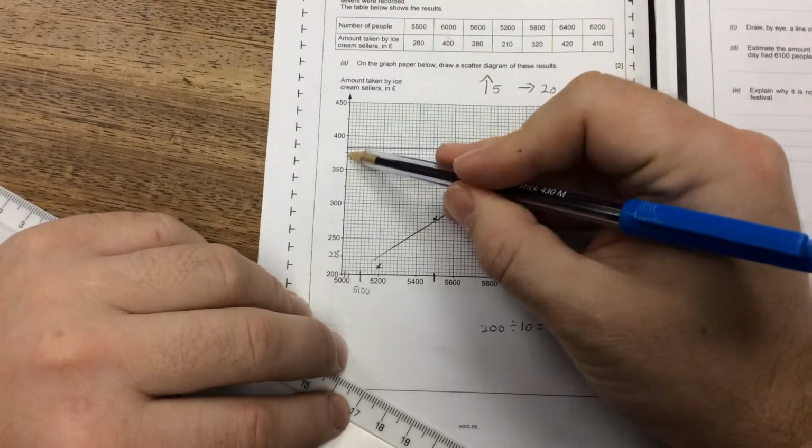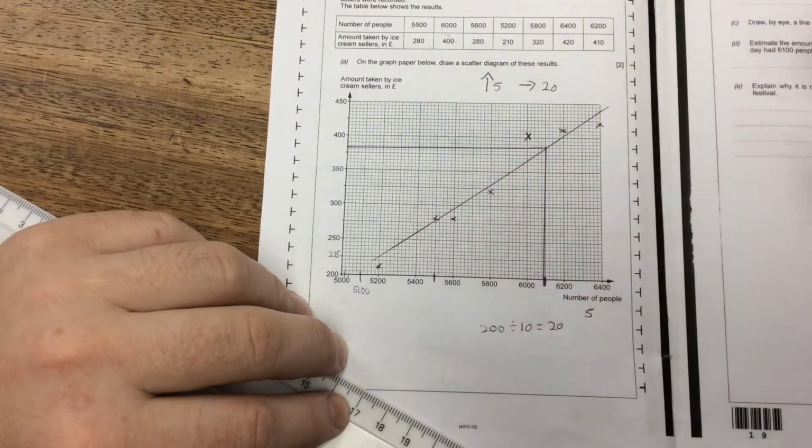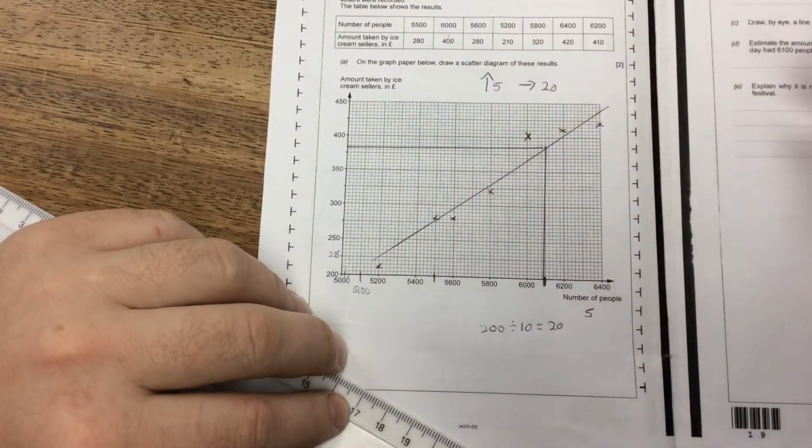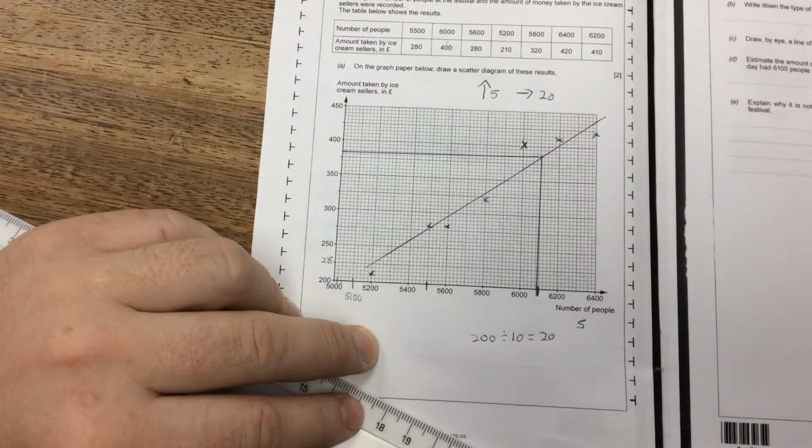So 350, 375 for mine is between 380 and 385. It's almost on the 385 line. So I'm going to say it's £385.